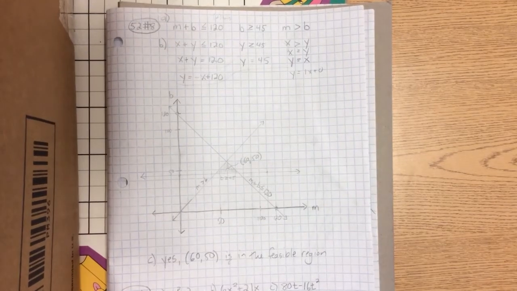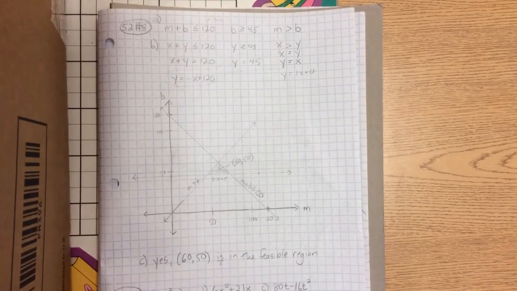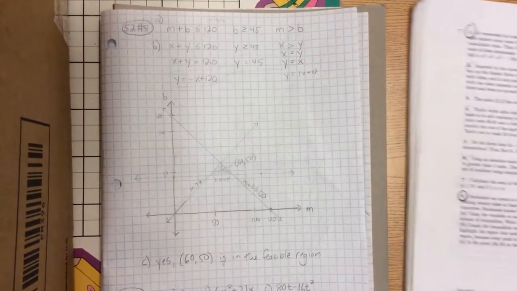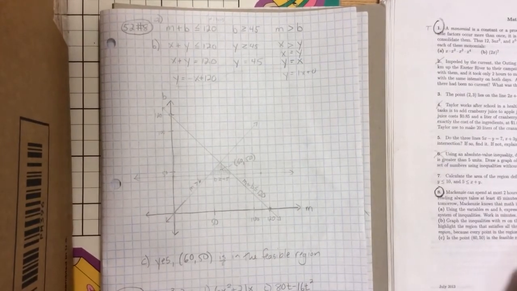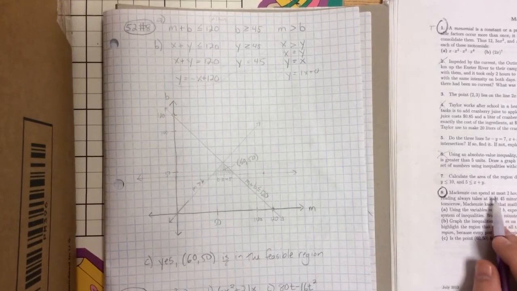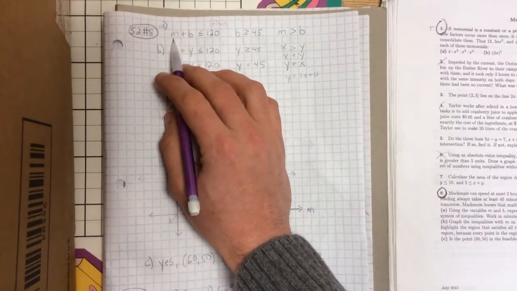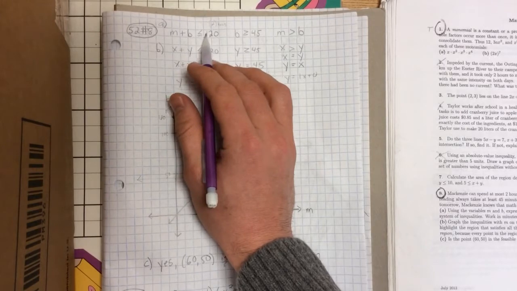Okay, this is a difficult problem for a number of reasons, but let's get started. We've got a story here, and in this story, Mackenzie can spend at most 2 hours on math and biology homework tonight. So we want to translate that statement into an inequality. At most 2 hours on math and biology. Well, that means the amount of math homework plus the amount of biology homework is going to be less than or equal to 2 hours.